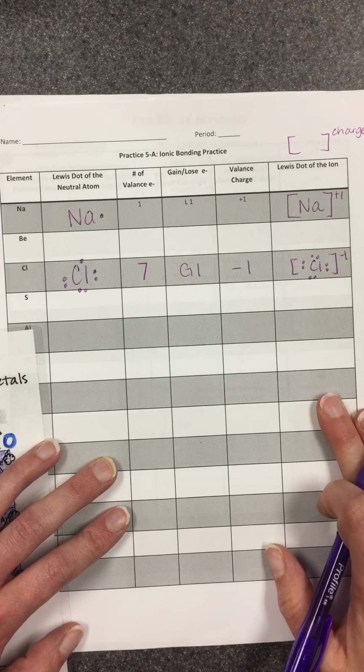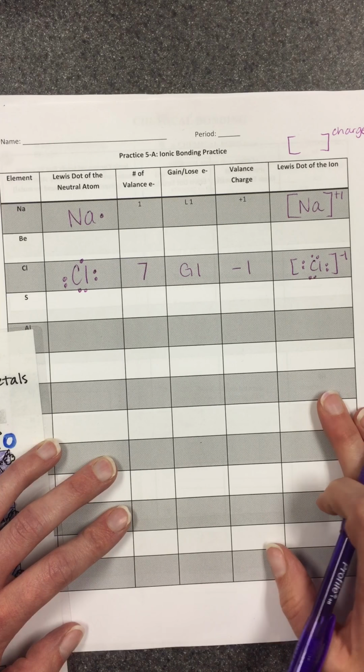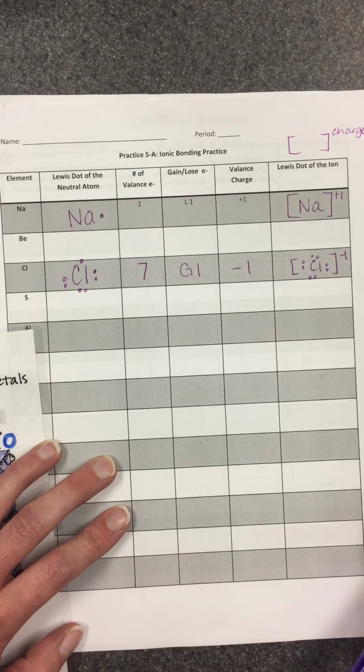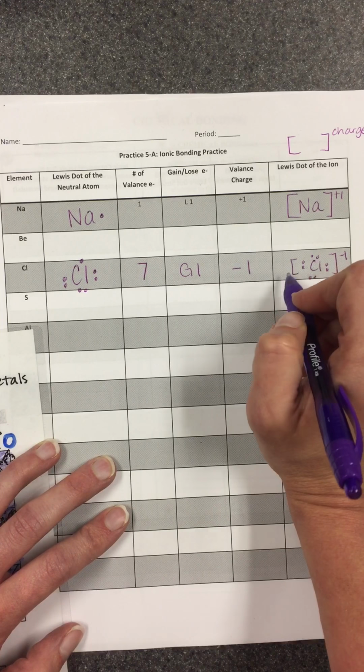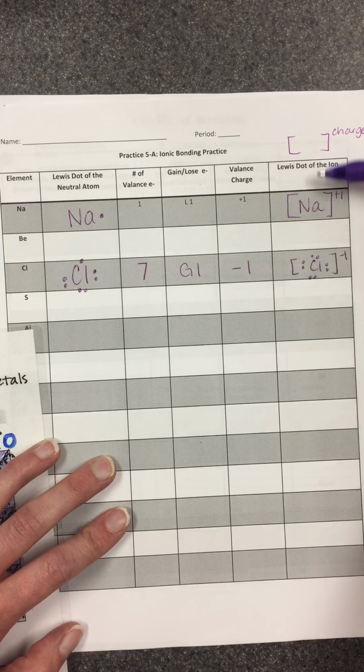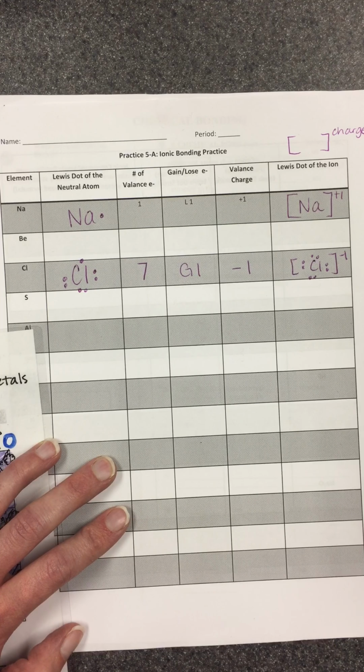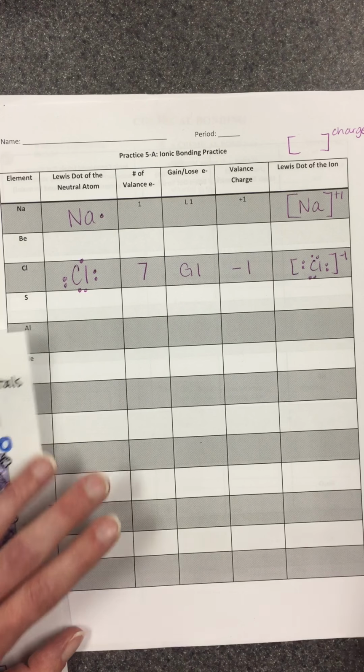Okay, so for the nonmetals, your negative ions, we should see those negative charges, and we should see that their valence shell is completely full with 8 valence electrons. So again, this column right here, the positive ions should have no dots, the negative ions should have 8 dots, okay?